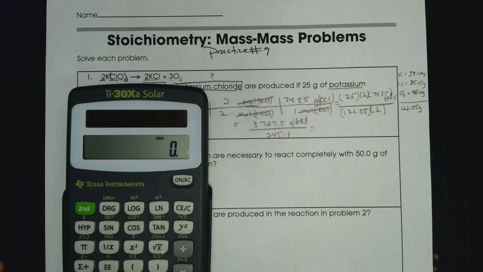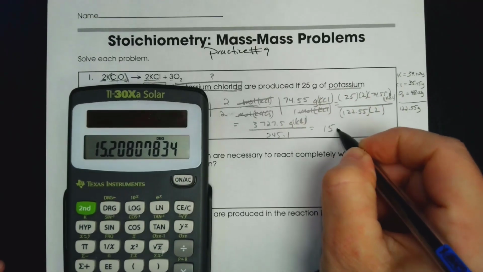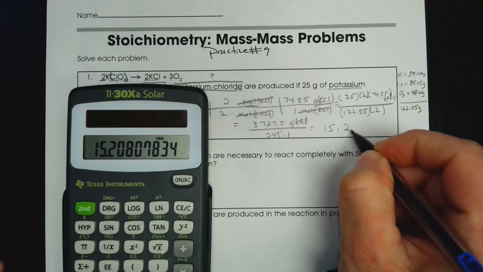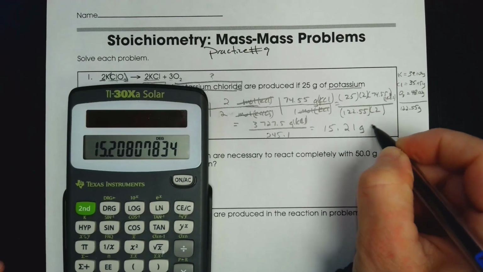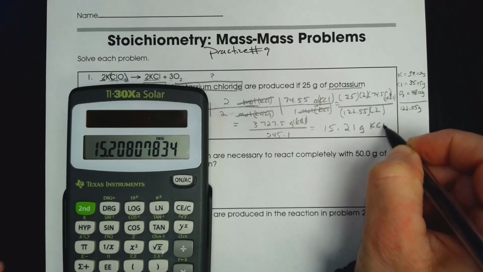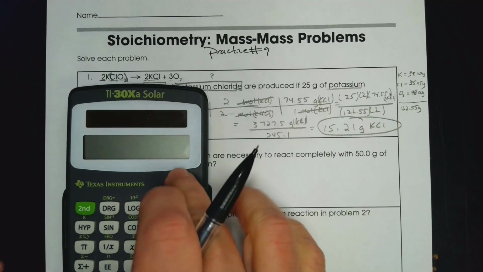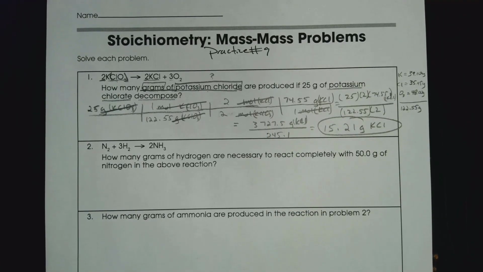And then if I finish that out, 3727.5 divided by 245.1 equals 15.21 grams of potassium chloride. Okay, so that is number 1.